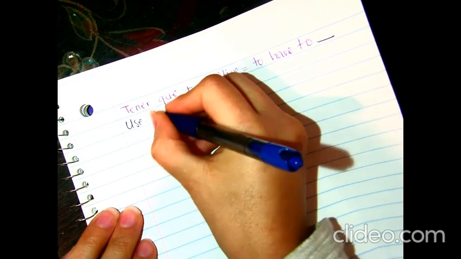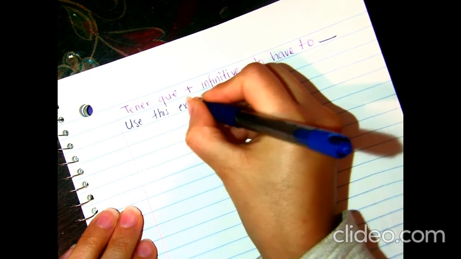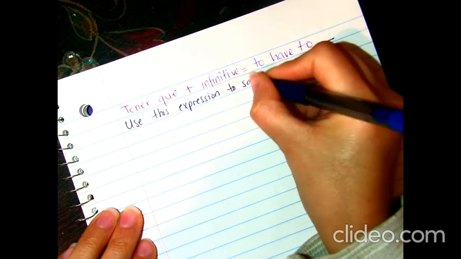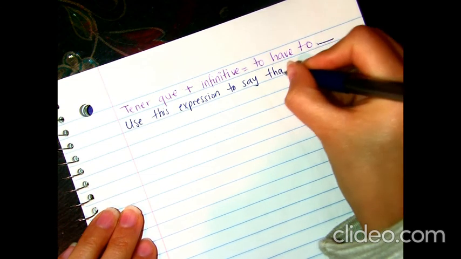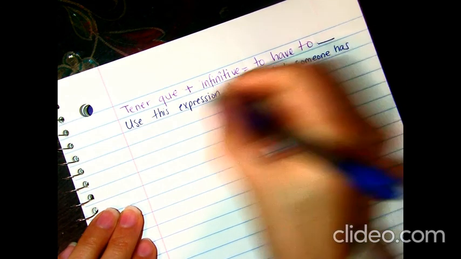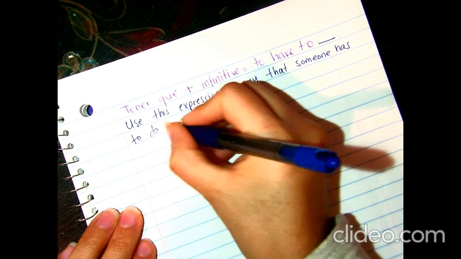So use this expression to say someone has to do something.